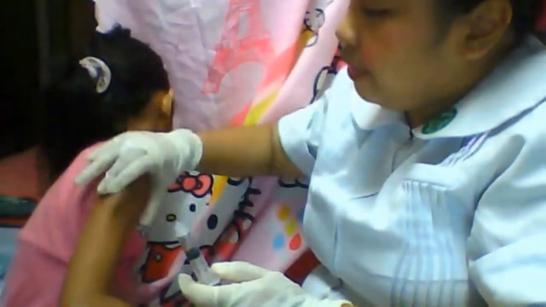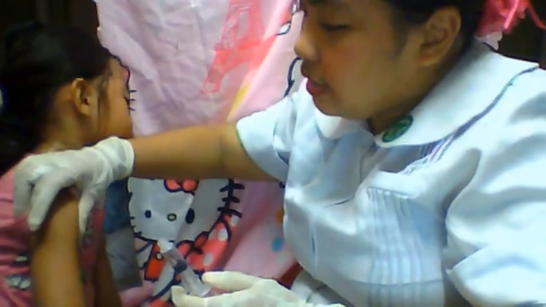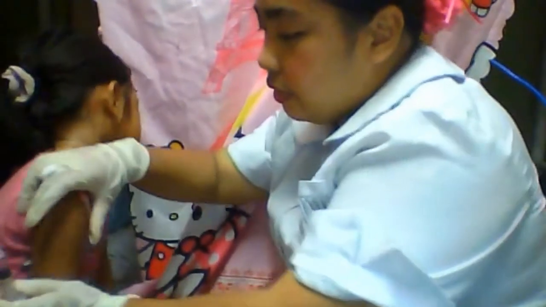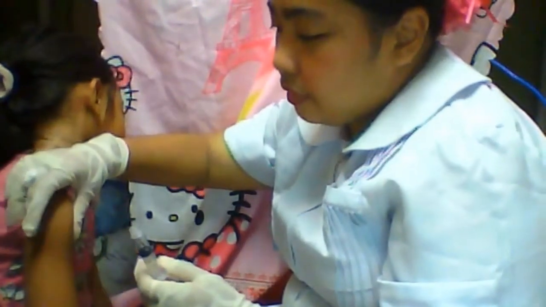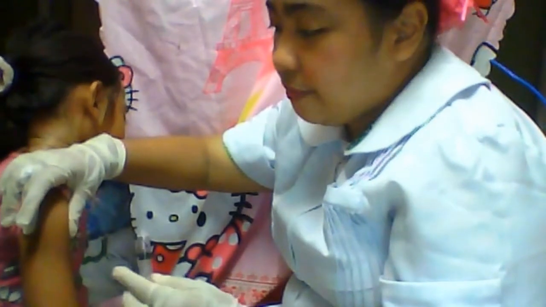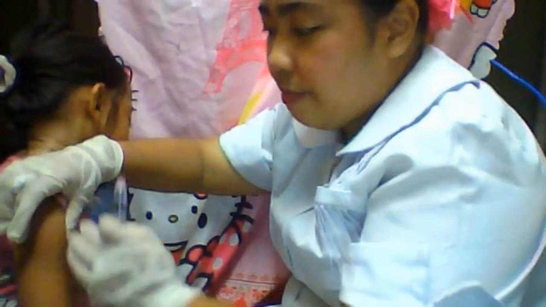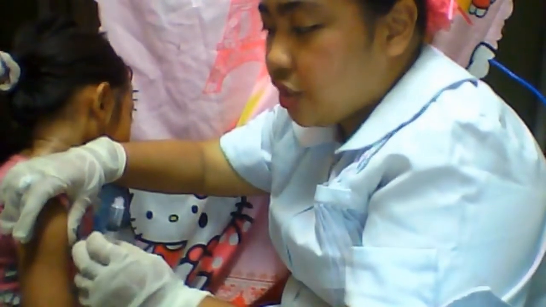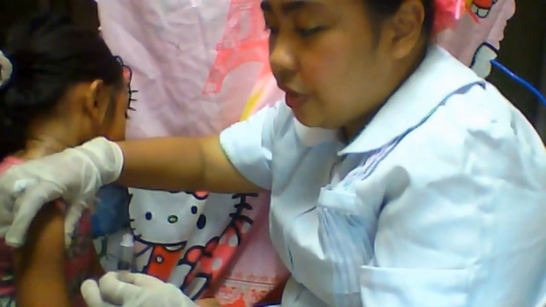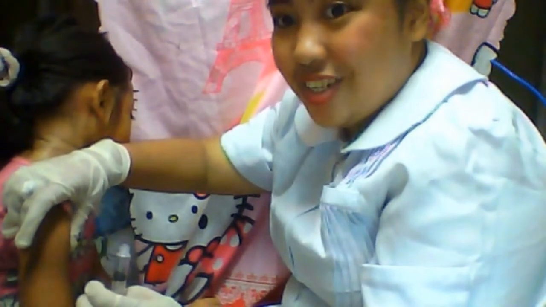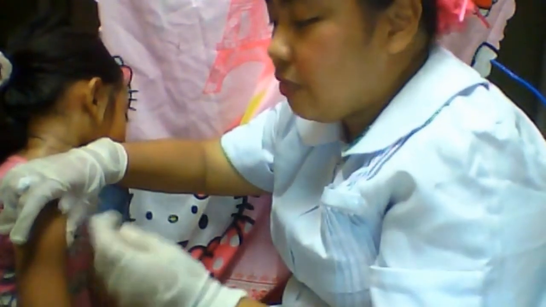So again, we'll do it like this. Okay, you pinch like that to give you better access to the muscular area, and pinching would actually sort of lock the medication once you introduce it.